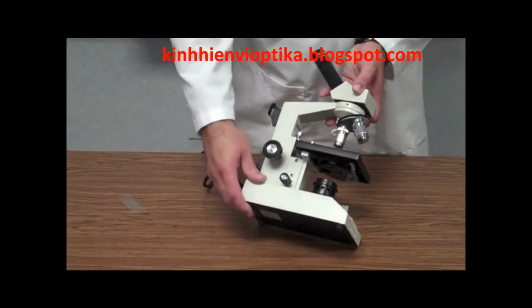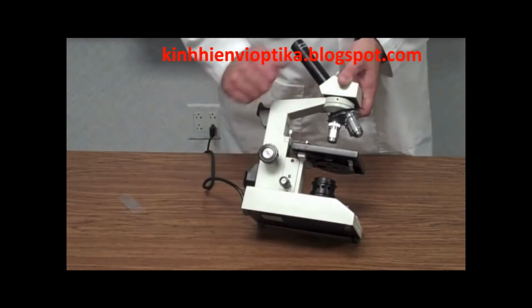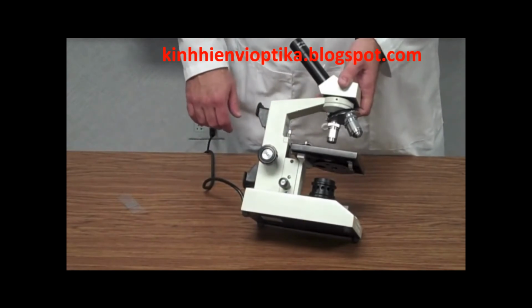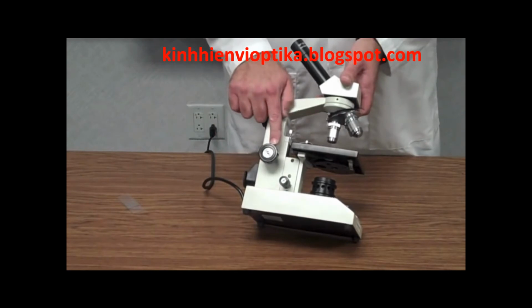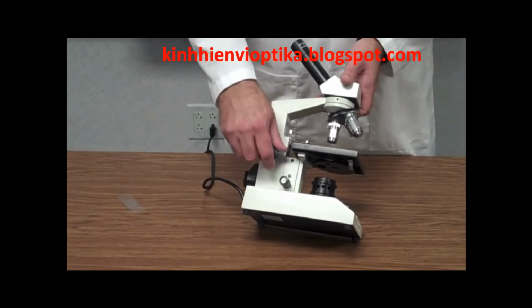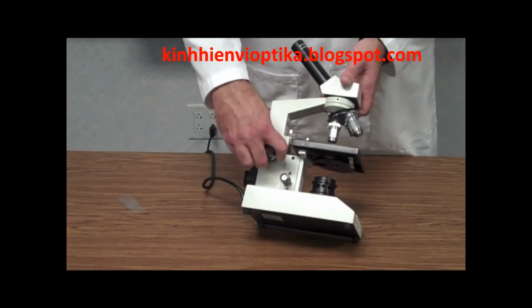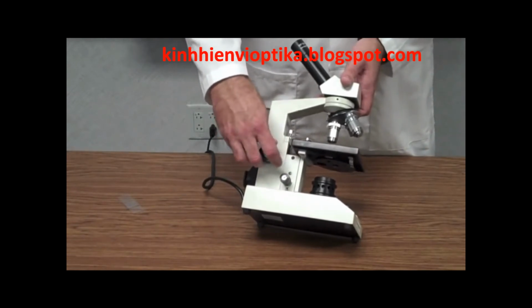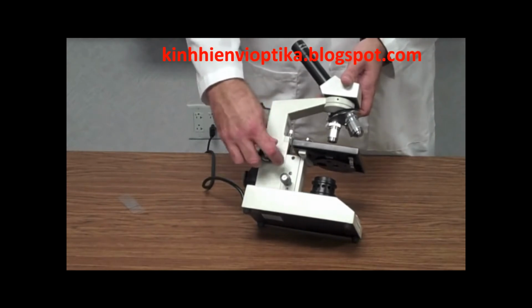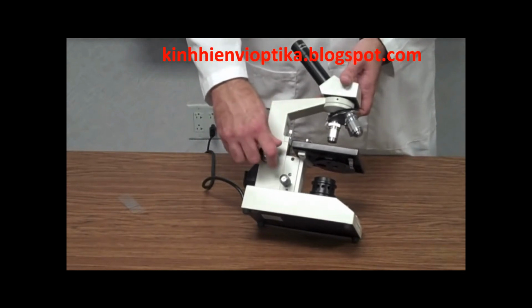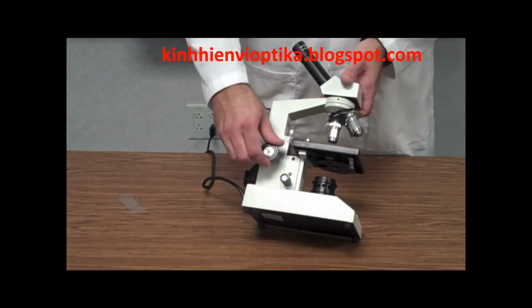Here at the bottom, we have the base. This right here is the base, obviously what the microscope sits on. This large knob right here is called the coarse adjustment knob. The coarse adjustment knob is used to make very large, very rough focusing adjustments. You will not get the image in real fine, sharp focus with this knob. It's just for moving the image quickly in and out of focus.